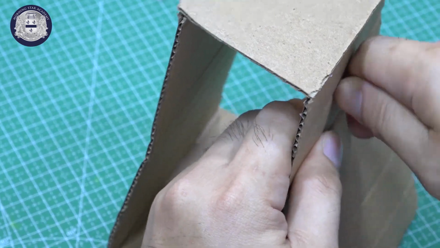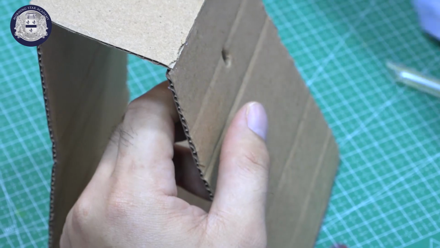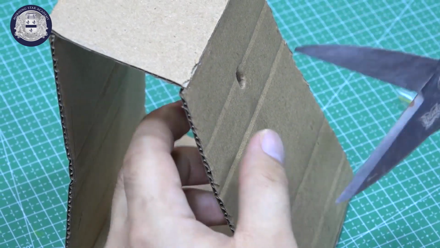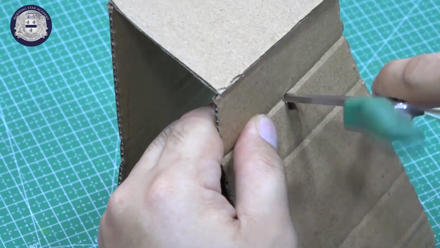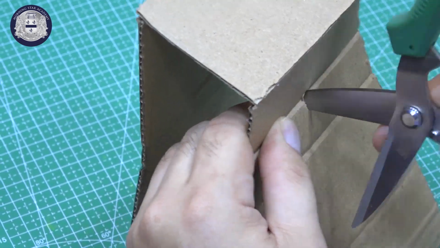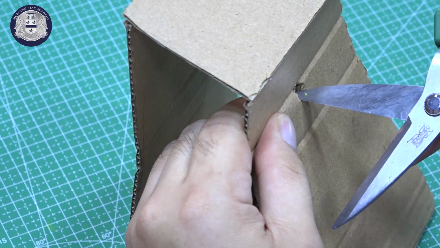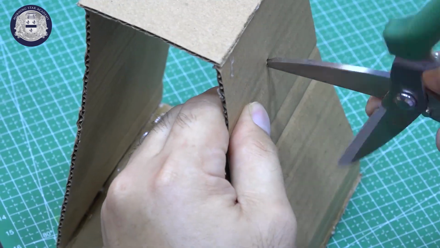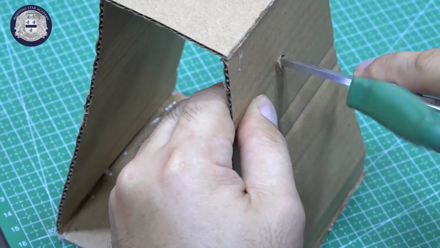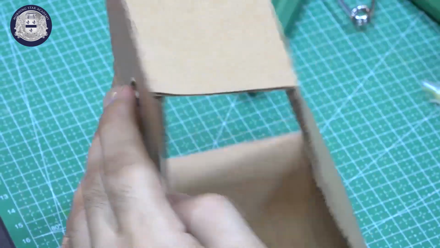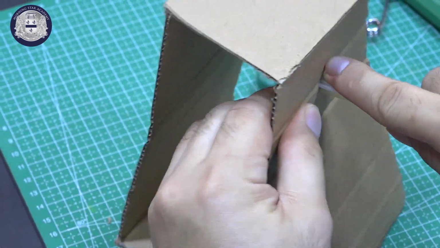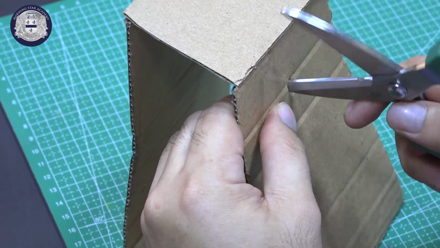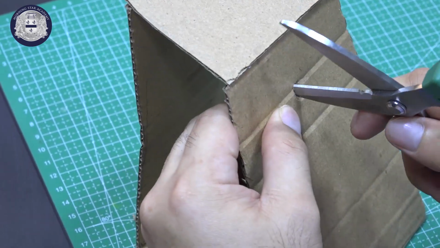We can use our scissors to make it a bit wider. And then on the other side also. Try to fix it. Make sure that it's a bit wider.